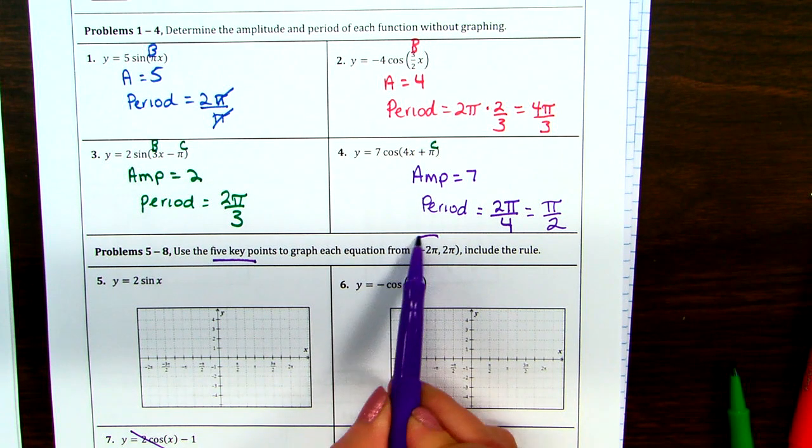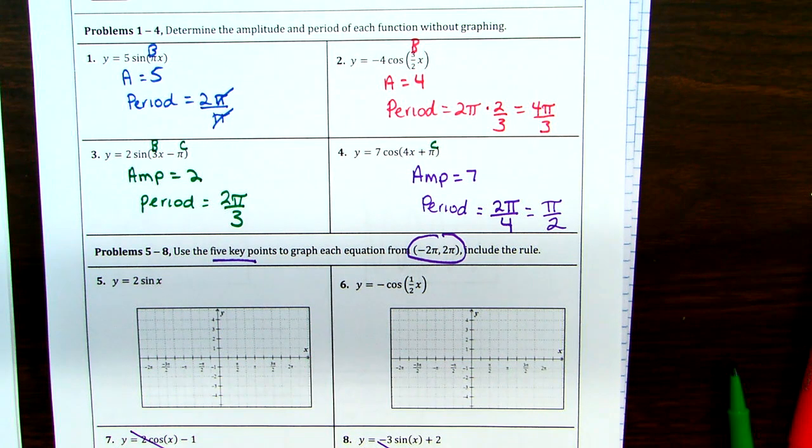So for 5 through 8, but we're only doing 5 and 6, use 5 key points to graph each function from negative 2 pi to 2 pi. That's kind of new directions. Not kind of, it is new directions. We haven't seen one like that yet. Usually it says graph 1 cycle. We just do 5 points. So let's see what we have here.